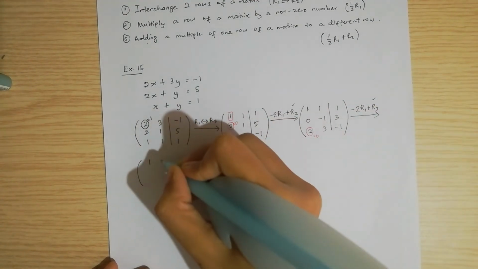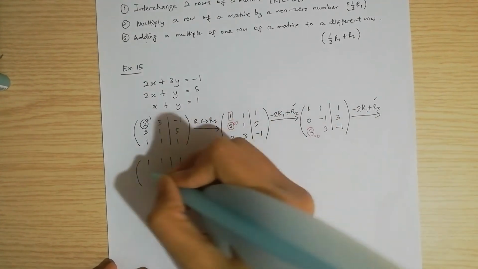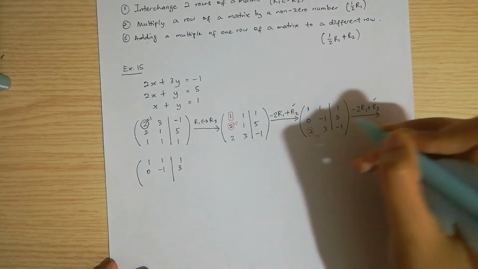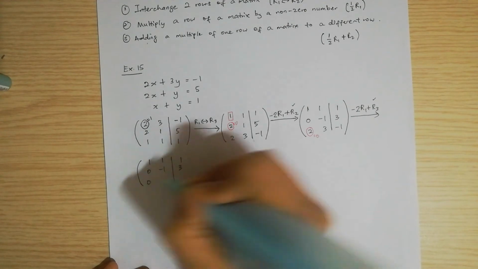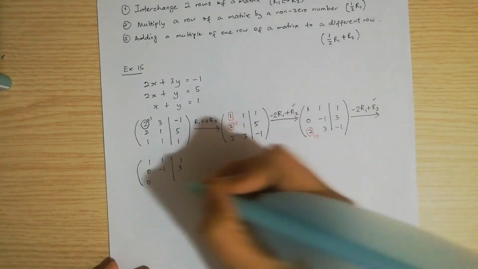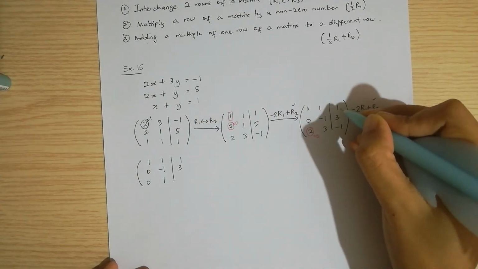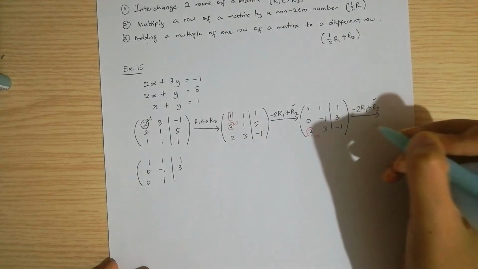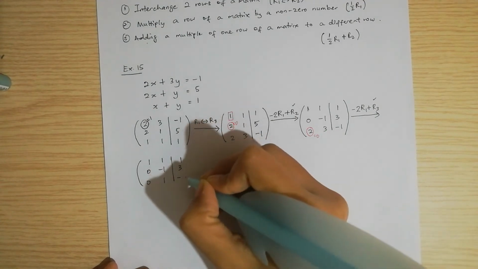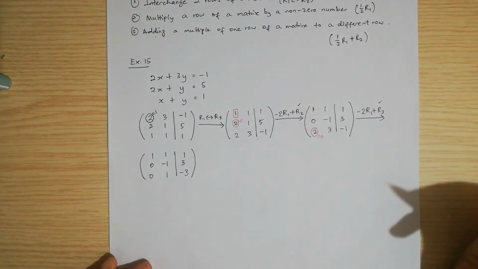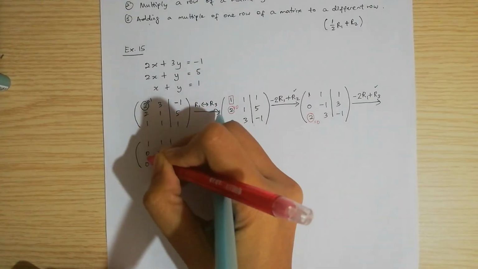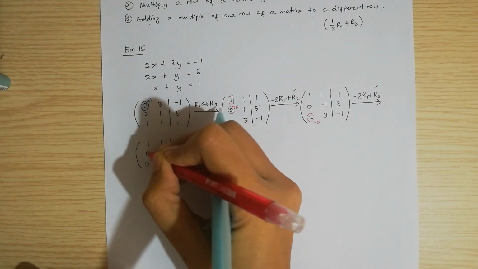So 1, 1, 1, I will just copy again. Row 2 is 0, negative 1, and 3. And now row 3 becomes negative 2 row 1 plus row 3. So negative 2 plus 2, 0. Negative 2 times 1 is negative 2, plus 3, you will get 1. Negative 2 times 1 is negative 2, minus 1. So it's negative 3. Okay. So now we complete the first row and first column. It's 1, 0, 0. You move to the second row now.